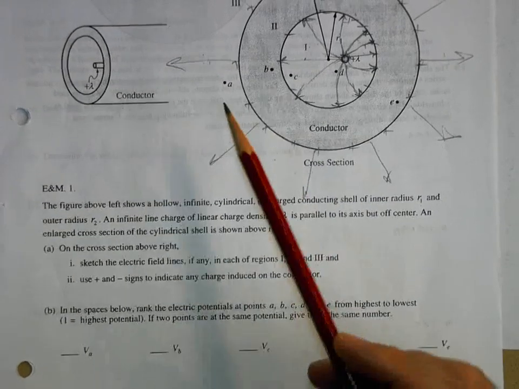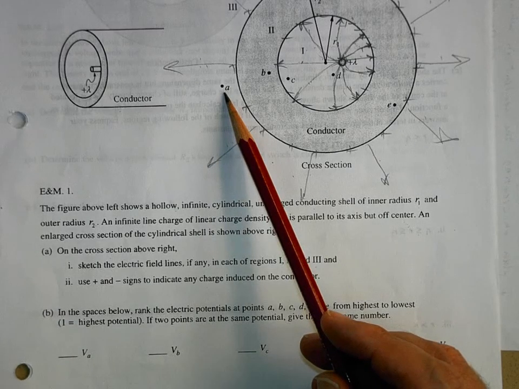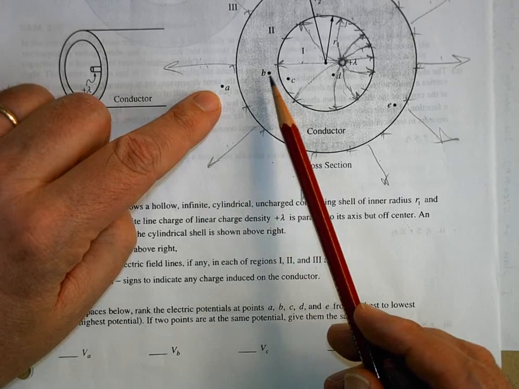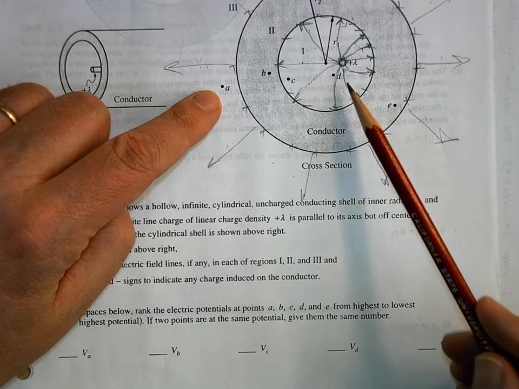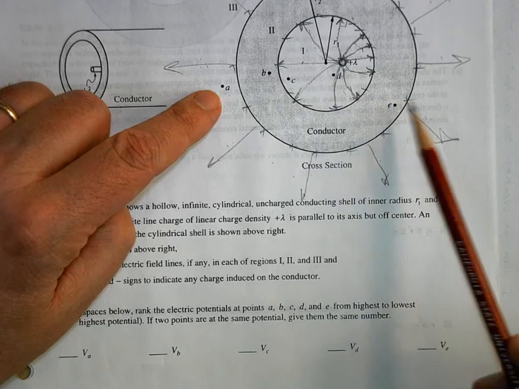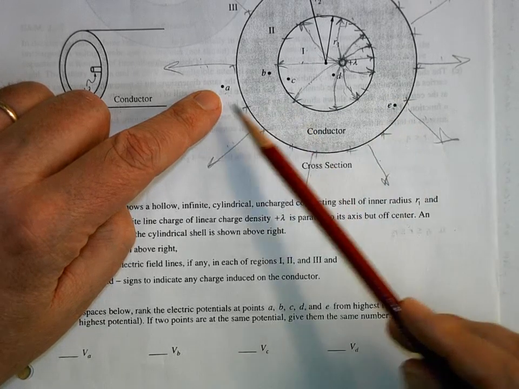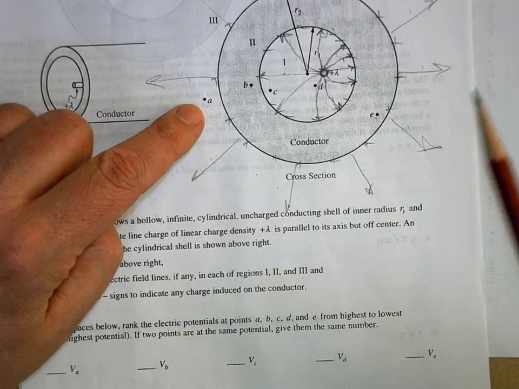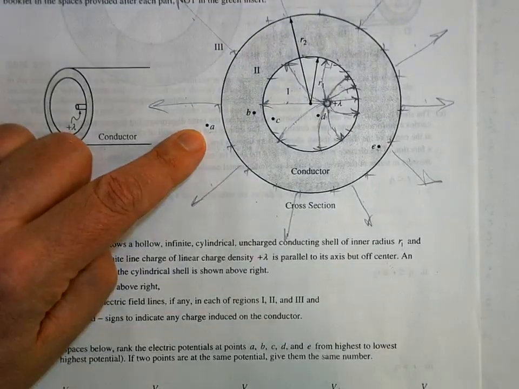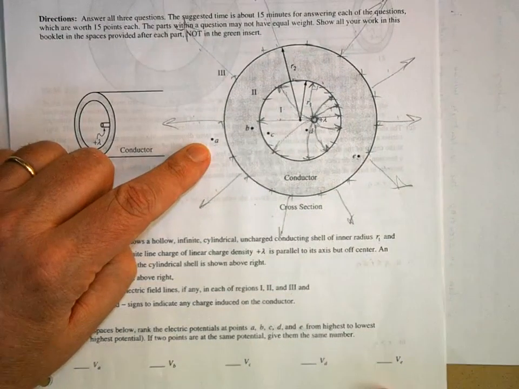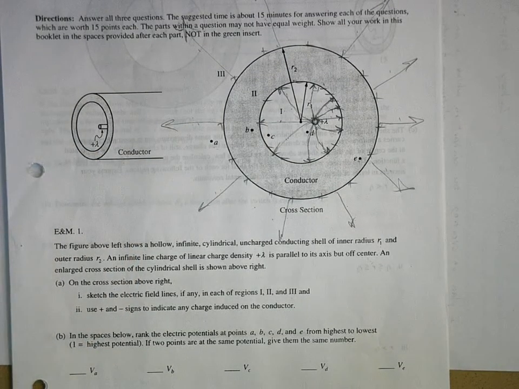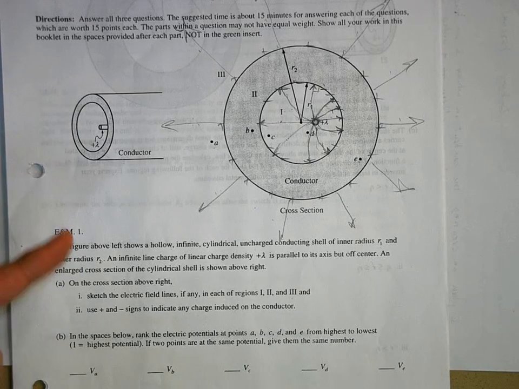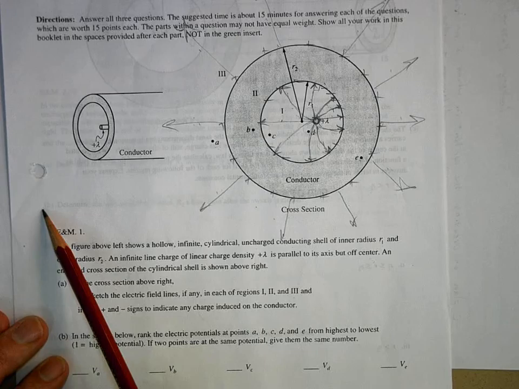So A is out here, and then B, and then C, D. Where's E? I don't see E on here. Oh, E's over here? Oh, okay. Well, let's think about this. So let's take our positive test charge from infinity and push it towards this little tube. So here's infinity. Let's say this is infinity out here. This is not drawn to scale.